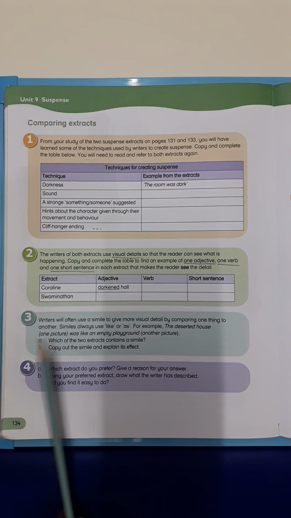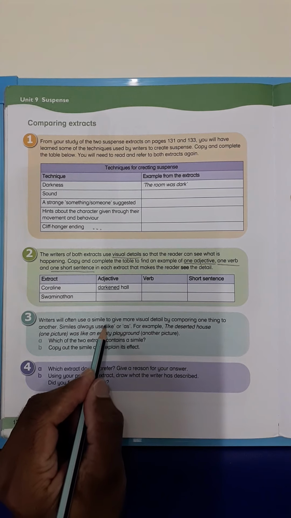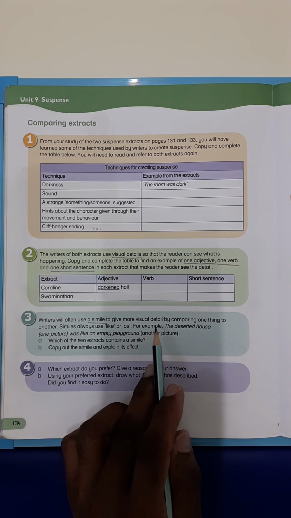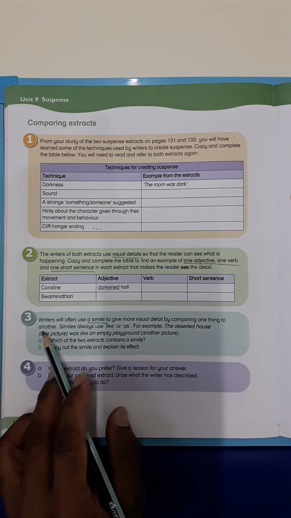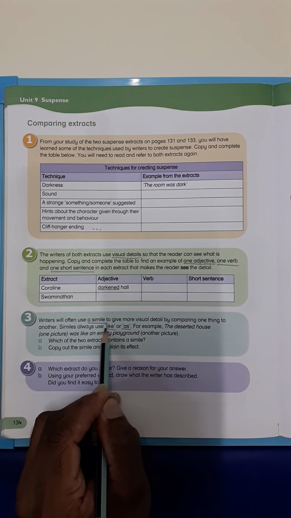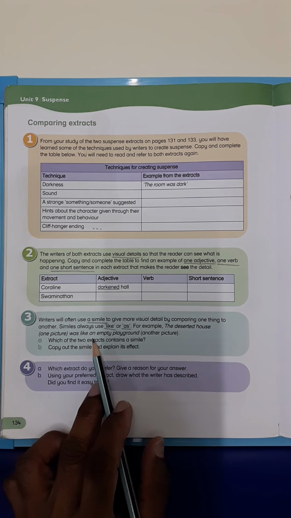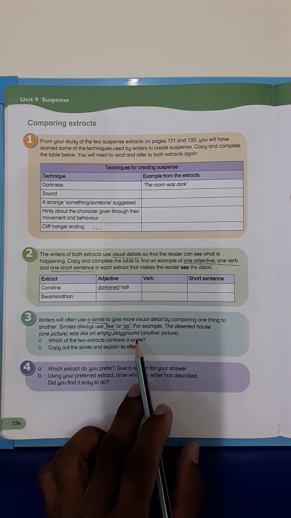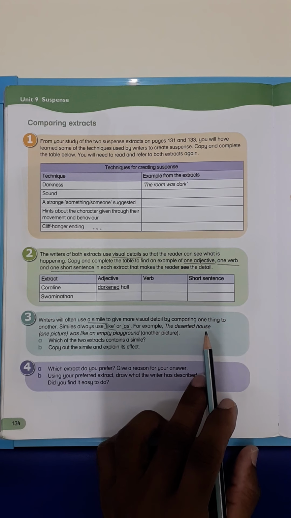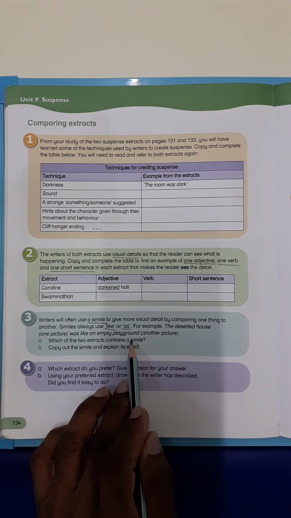Let's move on to number 3. Writers will often use a simile to give more visual detail by comparing one thing to another. Similes always use "like" or "as." For example, the deserted house was like an empty playground. So the deserted house is compared to an empty playground.